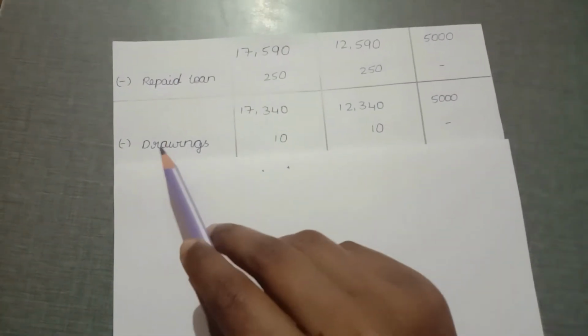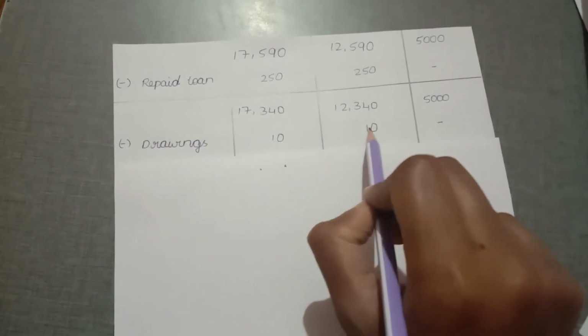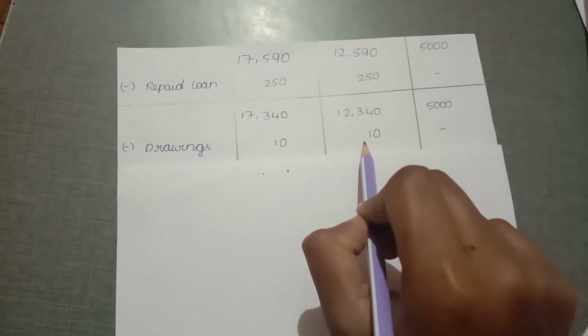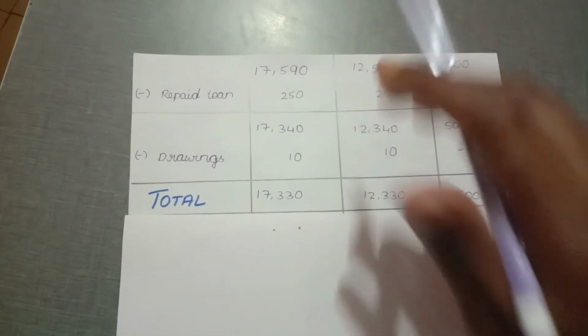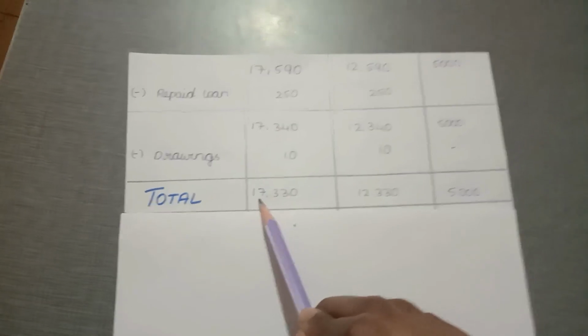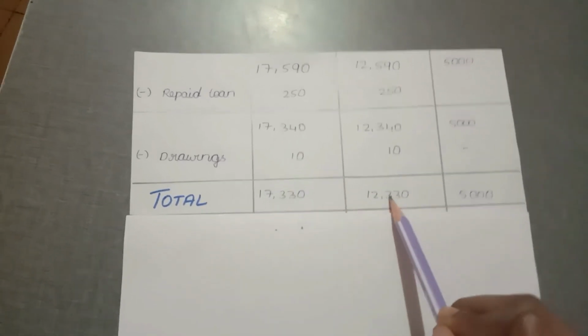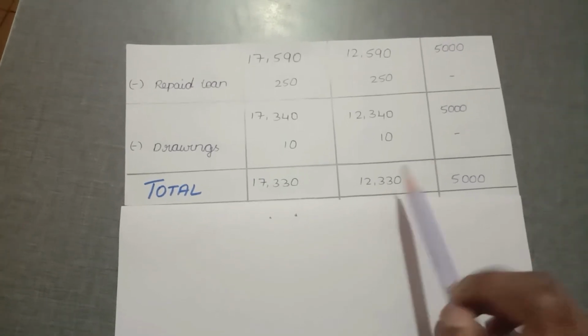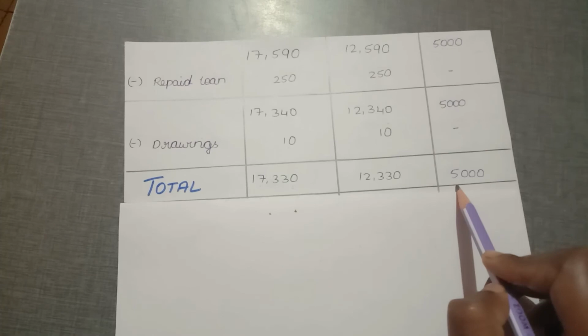We have to deduct these drawings also, that is 10, from liabilities also. Then the total would be 17,330 and 12,330. The capital would be 5,000.